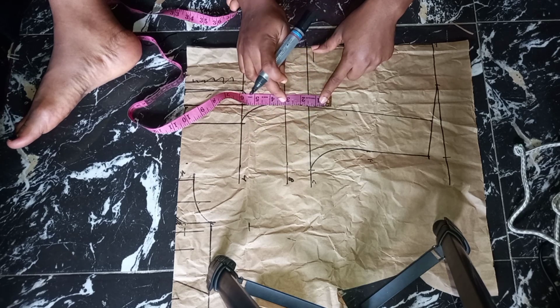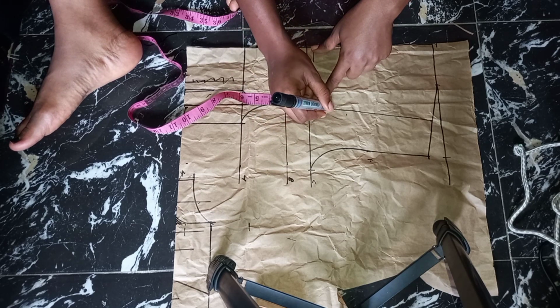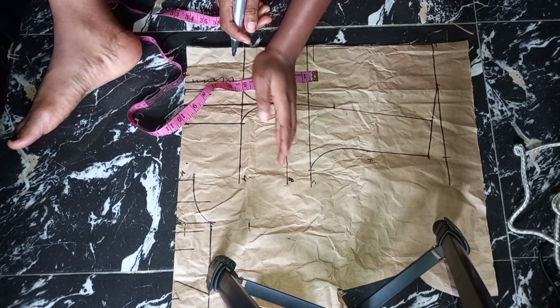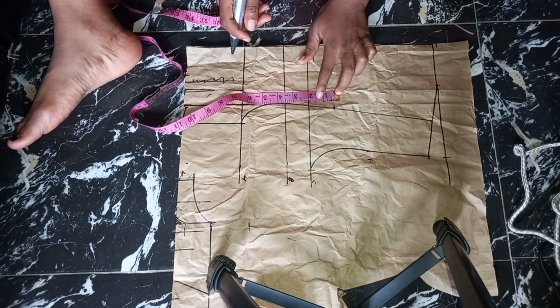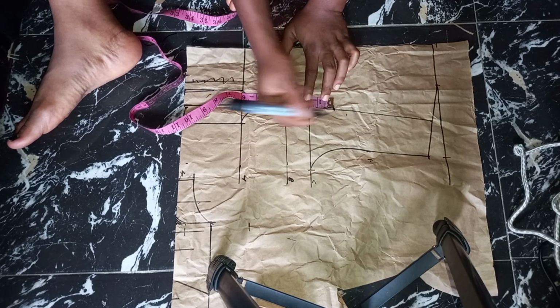This is from your bust point. From there you place and mark your 3 inches. Or you do it with whatever you have here, divide it into 2. From your chest line, like we have here, 1.5 inches. From your chest line you go up by 1.5 inches.